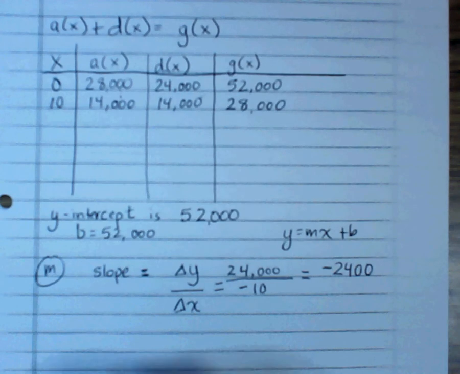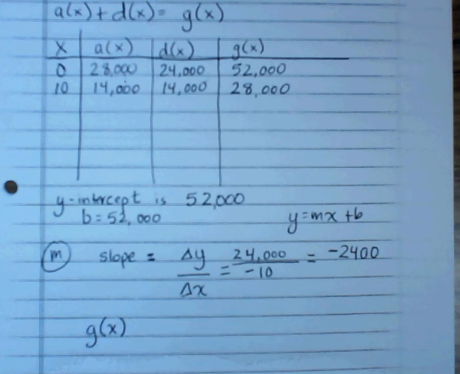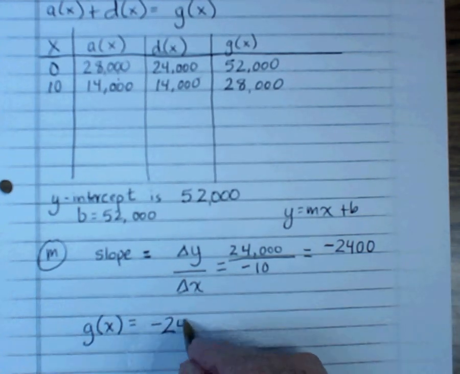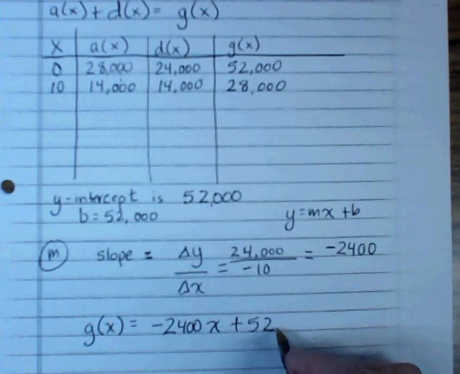Okay, so now we can write y equals mx plus b, or we'll write g of x. g of x is synonymous to y. It's the function notation way. Slope times the variable. Our slope is negative 2,400, and we started with 52,000.